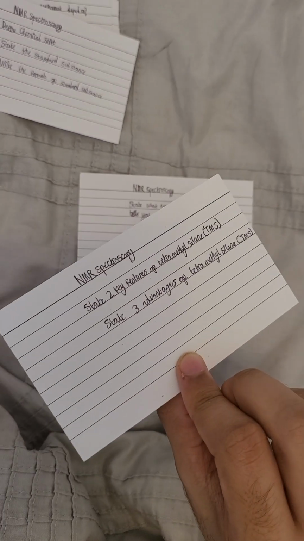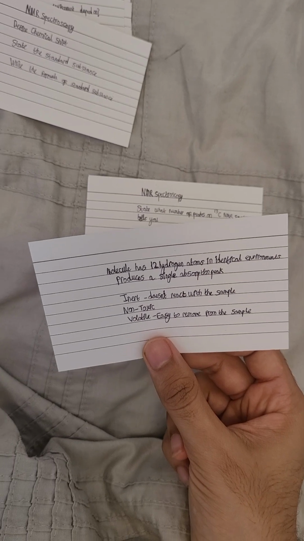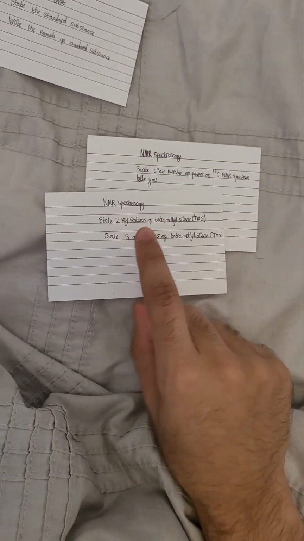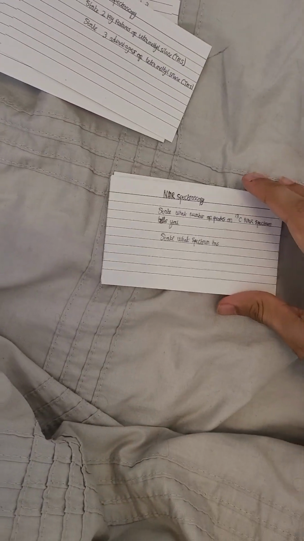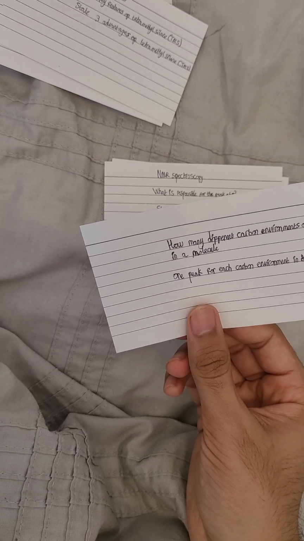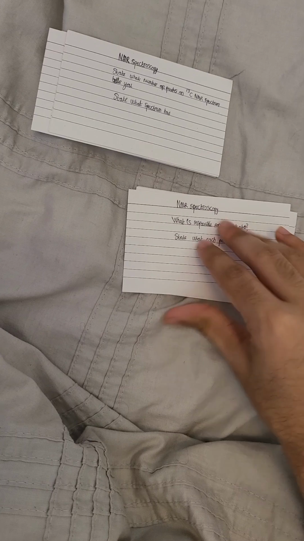It's inert, so it doesn't react with the sample. It's non-toxic and volatile, so it's easy to remove from the sample. This one, 100,000%, you have to memorize. The number of peaks tells you how many different carbon environments are present: 1 peak for each carbon environment in the molecule. Easy.